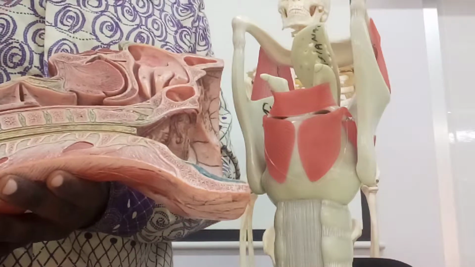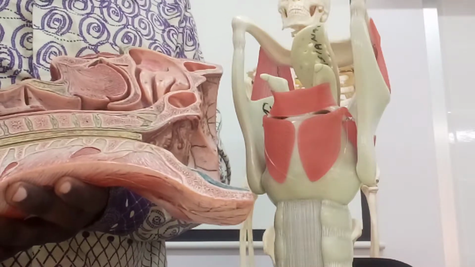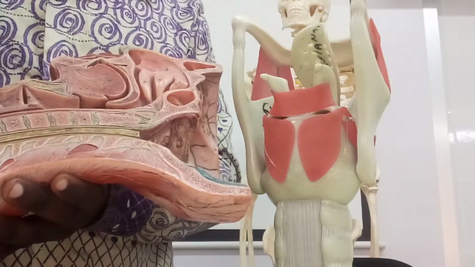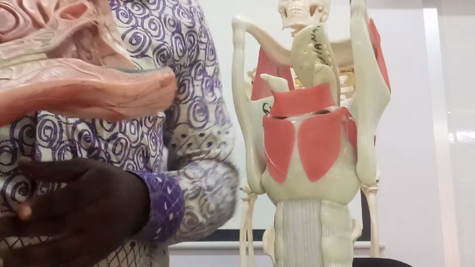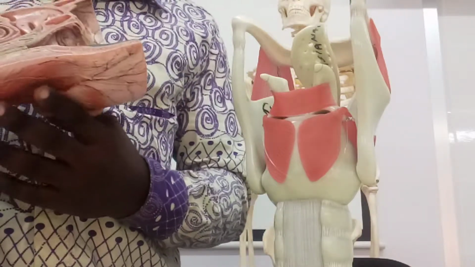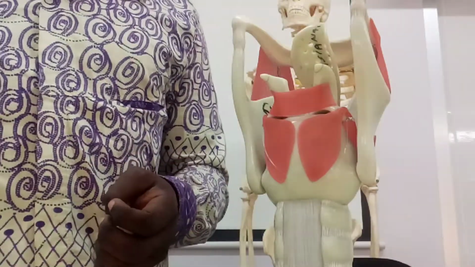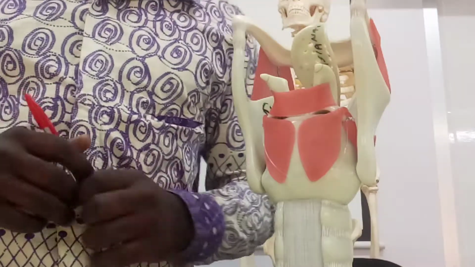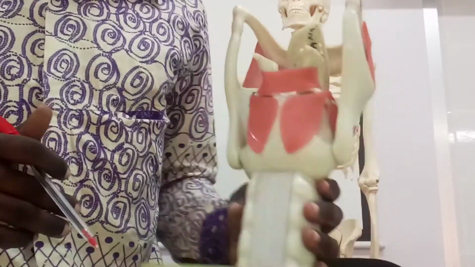Over there is the inferior margin of what we call the quadrangular membrane. Within it we find these ligaments, which we call cuneiform cartilages. Now remember that these cuneiform cartilages are also made of elastic cartilage.